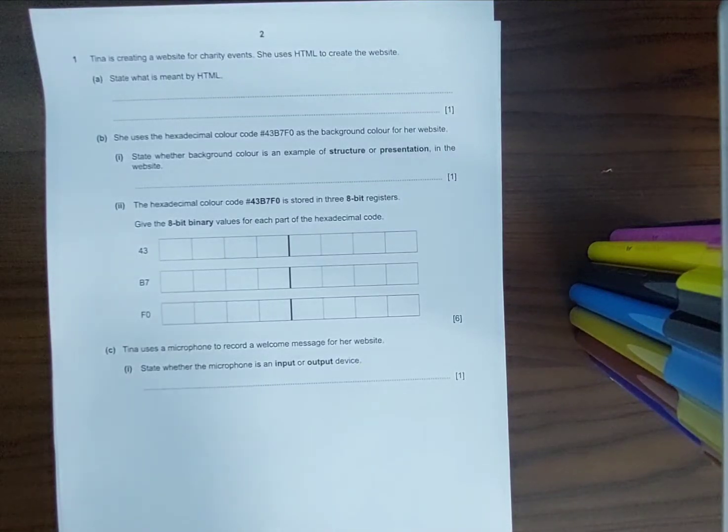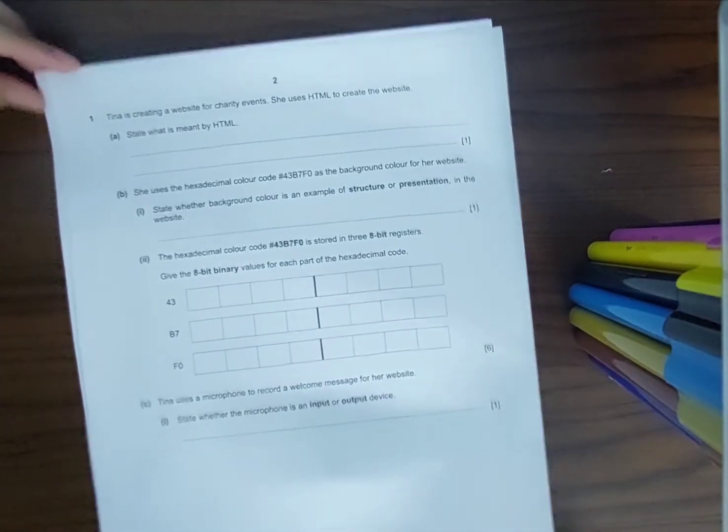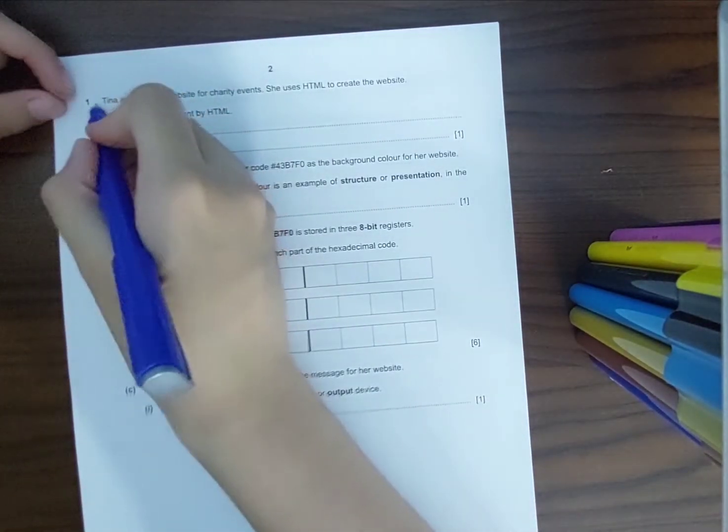This one is paper 2211012 October November 2020 paper, same as the 0478. So let's start. Question number 1.